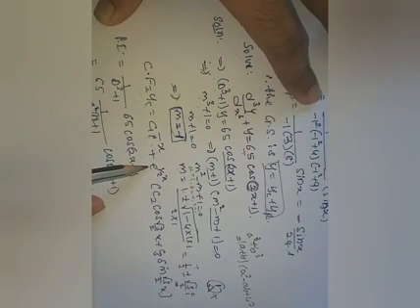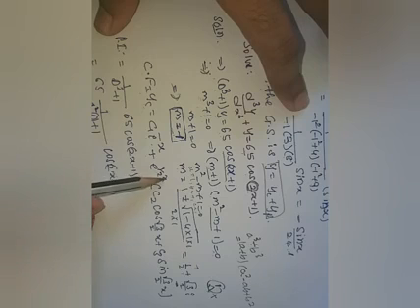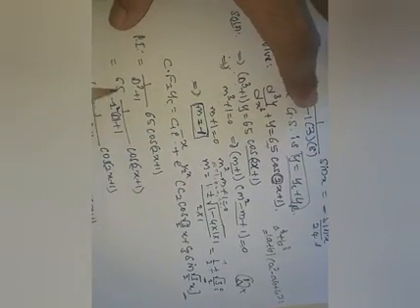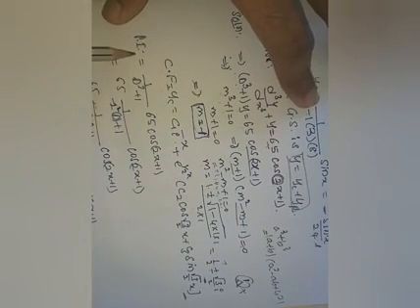So you can write this one as e to the power 1 by 2 into x into bracket c2 into cos root 3 by 2 times x plus c3 into sine root 3 by 2 times x. This is the required complementary function. Now let us concentrate on the particular integral.